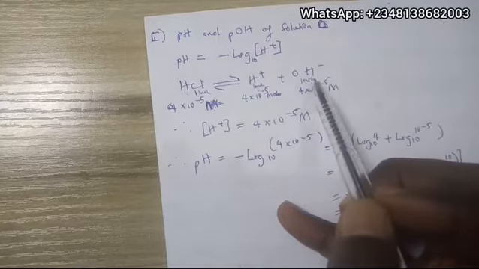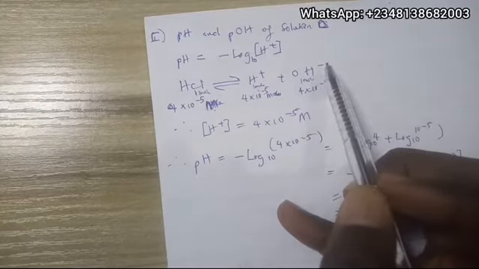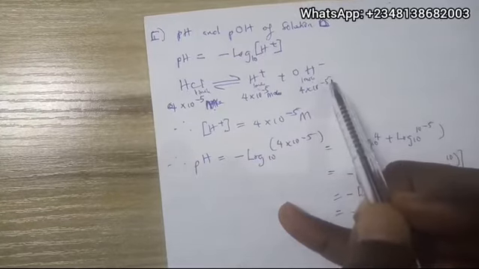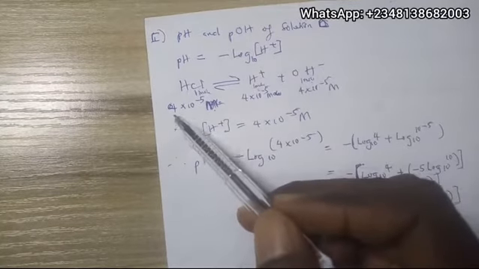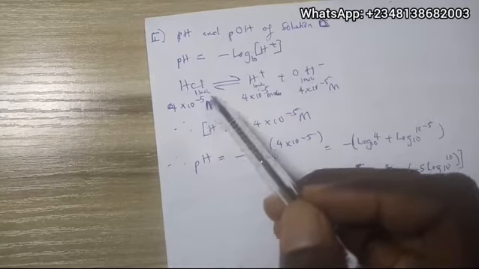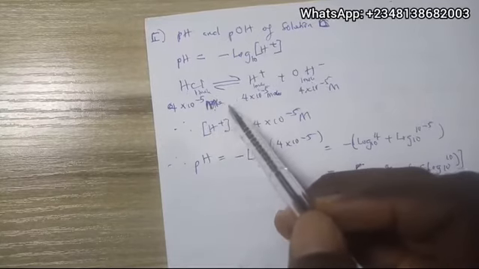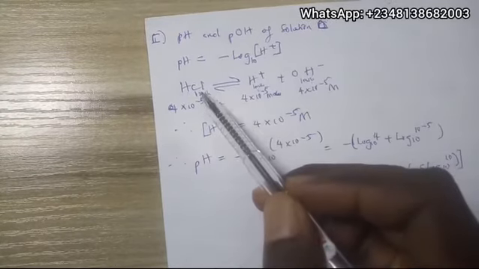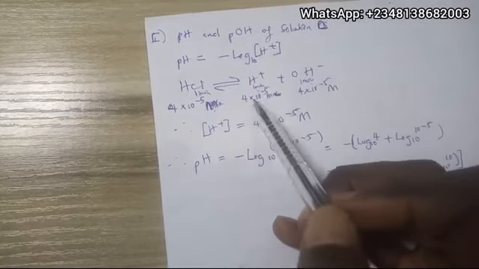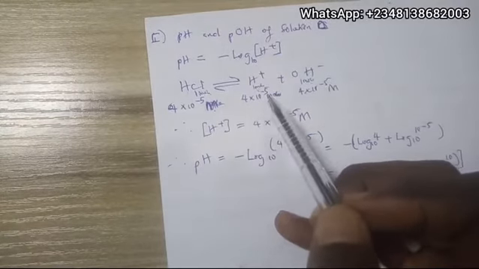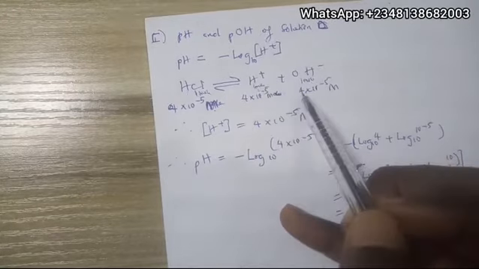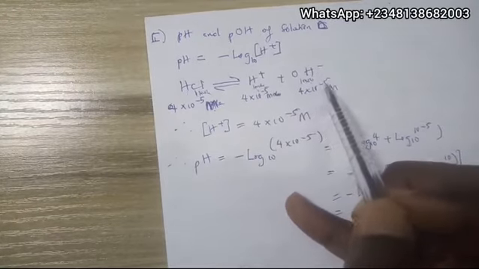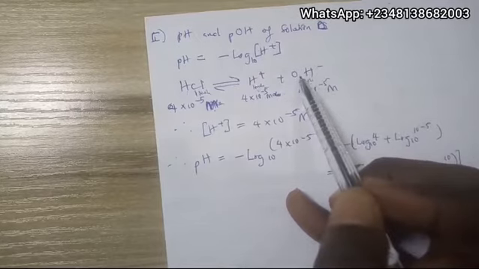And concentration is number of mole over volume in dm cube. So if that is the case, that implies that 4 times 10 to the power minus 5 mole per dm cube of hydrochloric acid will yield 4 times 10 to the power minus 5 mole per dm cube of hydrogen ion and 4 times 10 to the power minus 5 mole per dm cube of hydroxide ion.